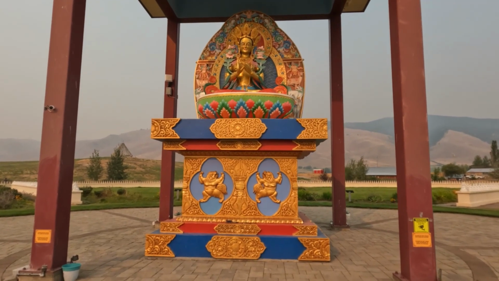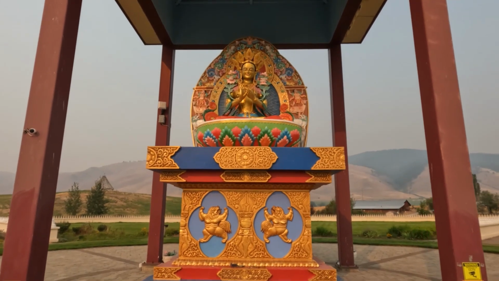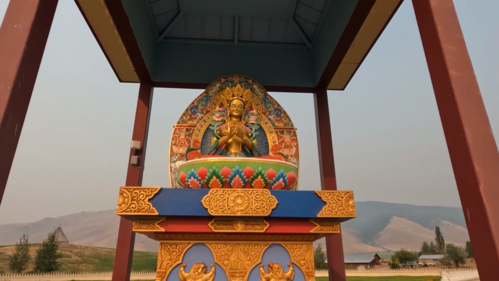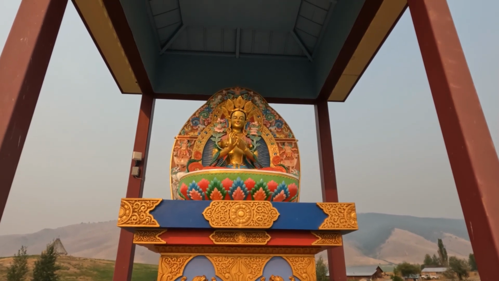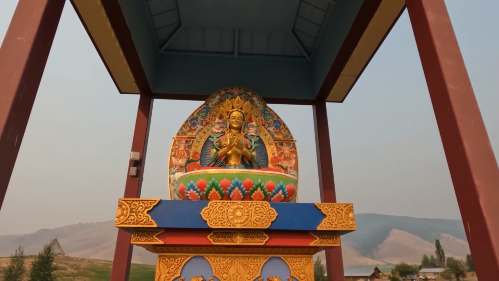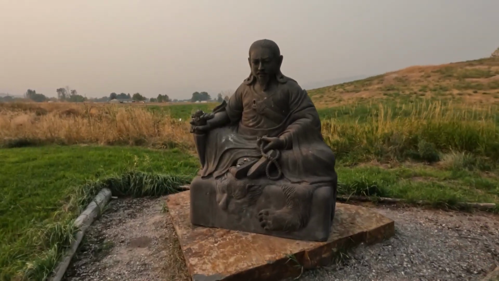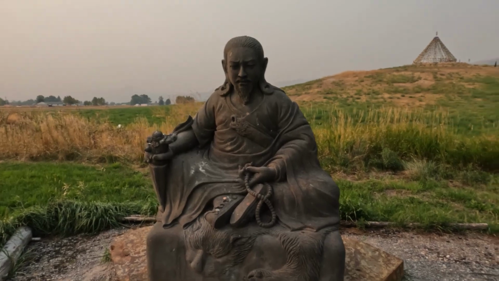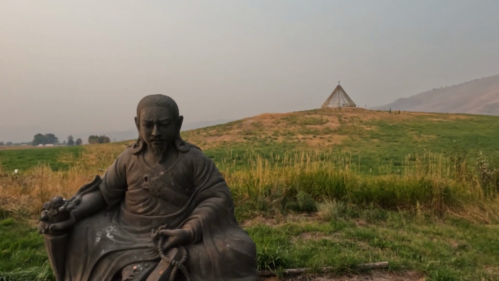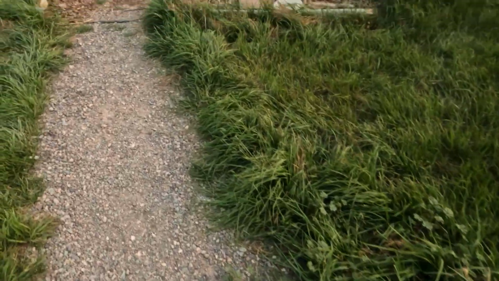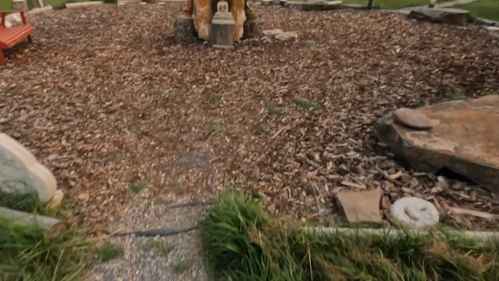Pretty interesting looking. Then as you head up the hill behind the garden, they have some more sculptures, and they have this tent type structure. Again, I'm not familiar with the religion, so I can't recall what all of these were called. The construction on the garden, I believe, only began in 2012, so it's fairly new.